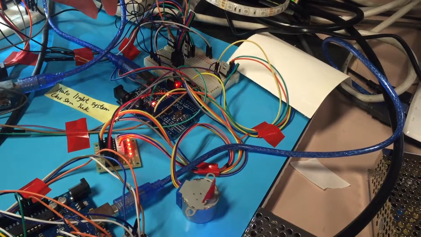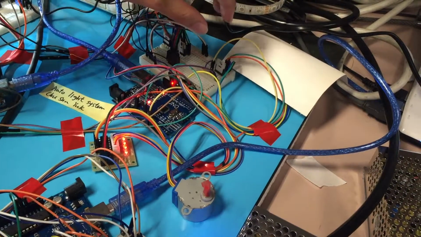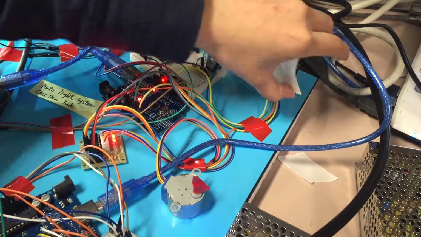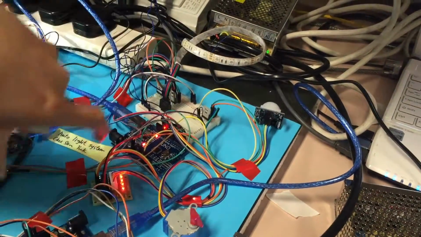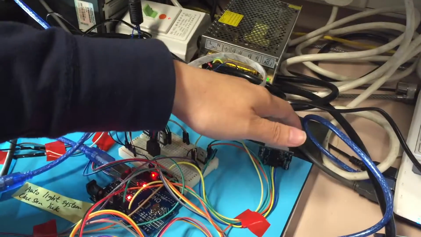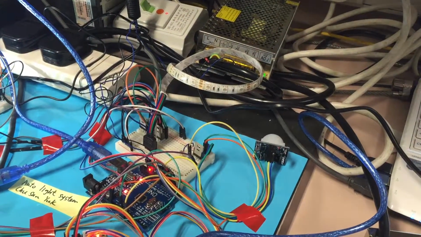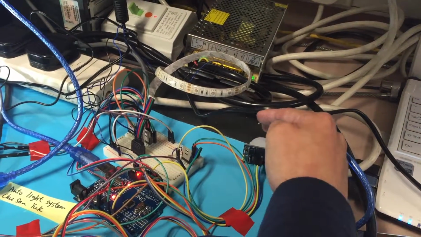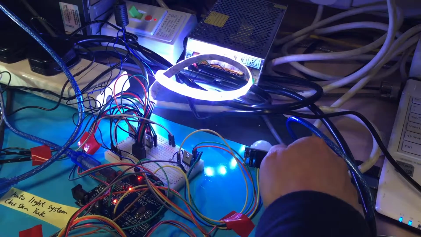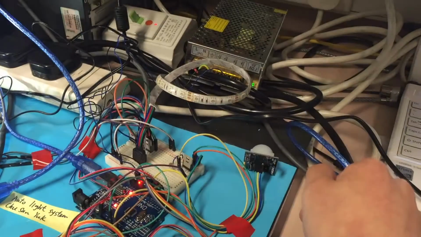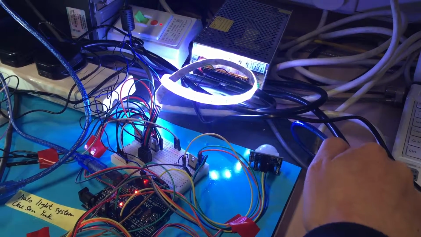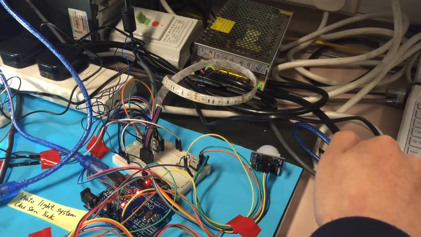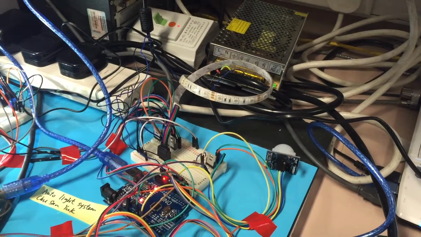So now I introduce the PIR sensor here. So when you see there is a movement, the LED will turn on. I show it again. Here, it turns on the lights. And again, yes, here is the PIR sensor function.